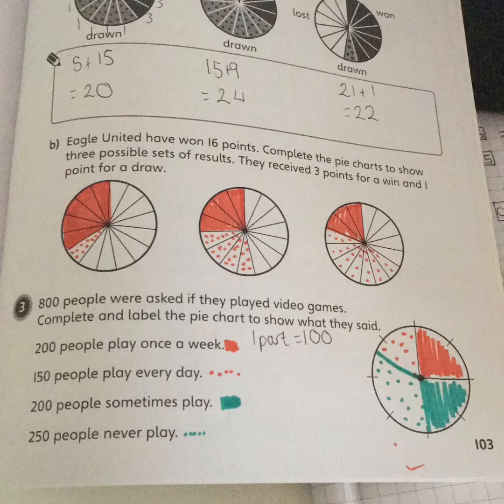For B then, you had to make the pie chart show 16 points with 3 for a win and 1 for a draw. So there was 5 possible answers. So you could have done 5 wins and 1 draw, which is what I've done on the left. You could have done 4 wins and 4 draws, which I've done in the middle. Or you could have done 3 wins and 7 draws, which I've done on the right. But you could also have done 2 wins and 10 draws and 1 win and 13 draws. Well done if you got all of those right.